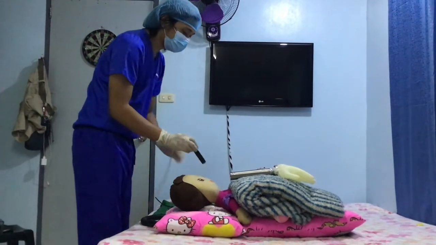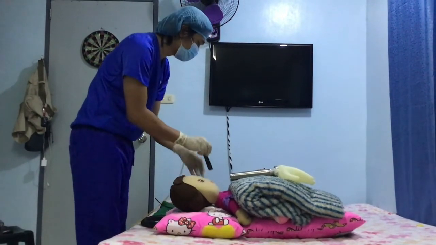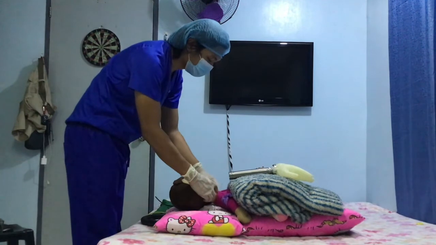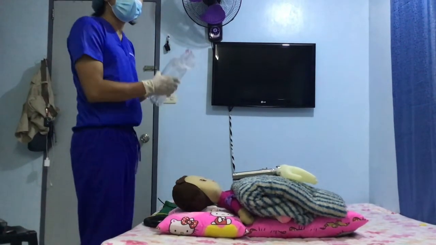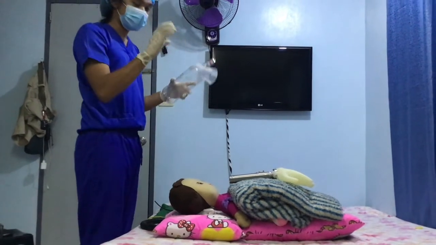Suction for any secretions or blood. Then, perform the jaw thrust maneuver to move the tongue anteriorly. Pre-oxygenate using the bag valve mask.